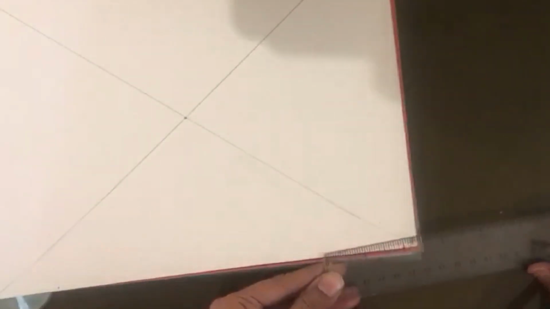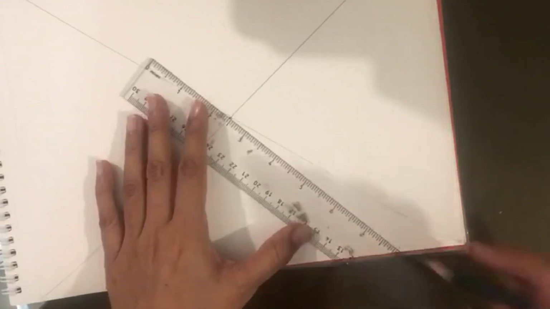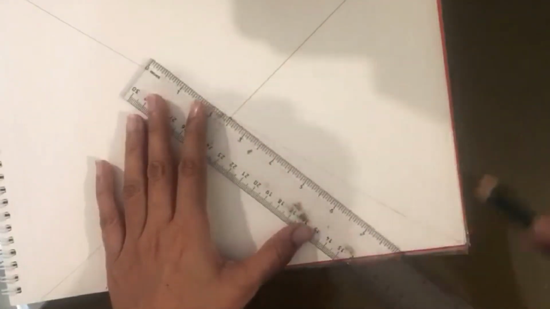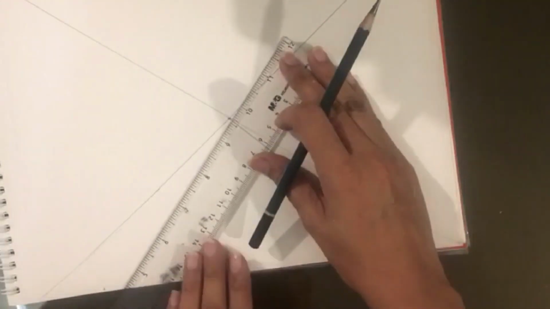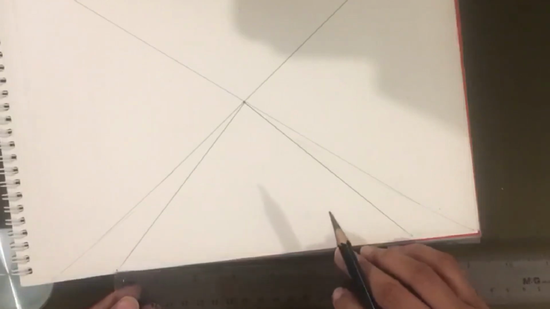I began the work by drawing the road. Here I use a scale, which is very important. I marked 1.5 inches on the left-hand side bottom, just before the drawn diagonal line, and I will do the same on the right-hand side. Then join both marked dots with the vanishing point.